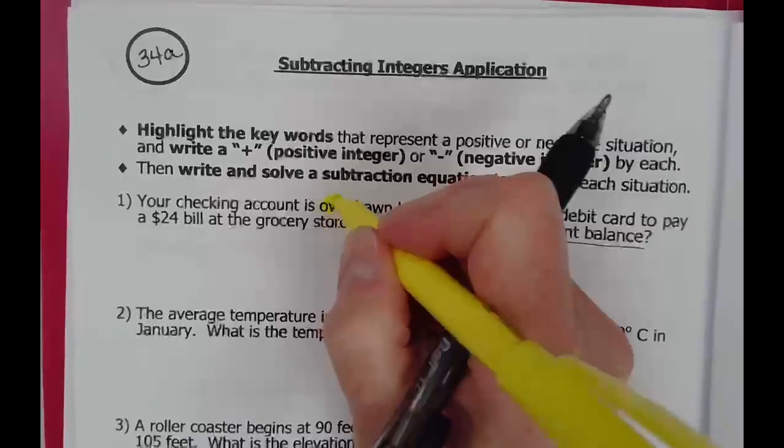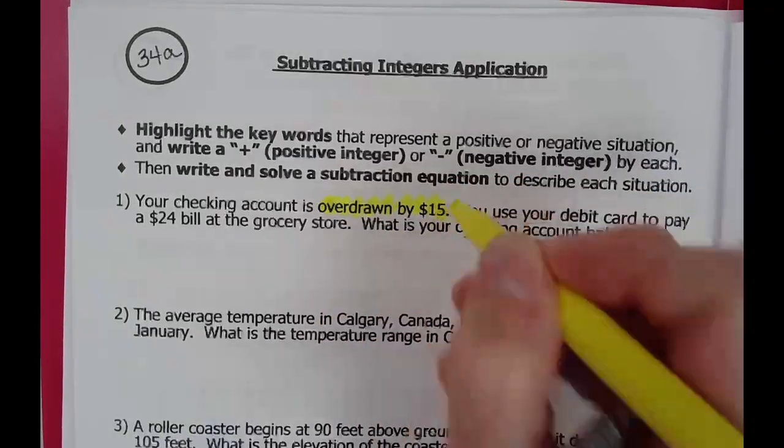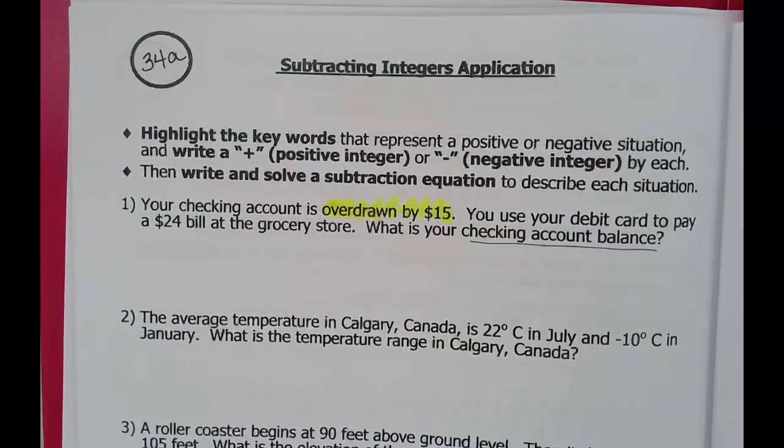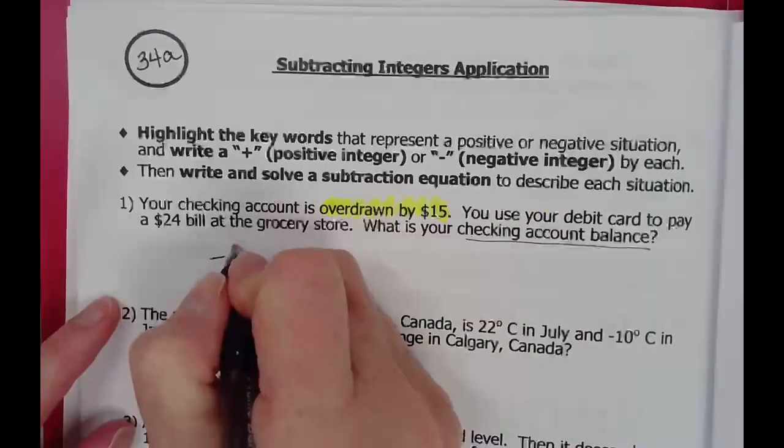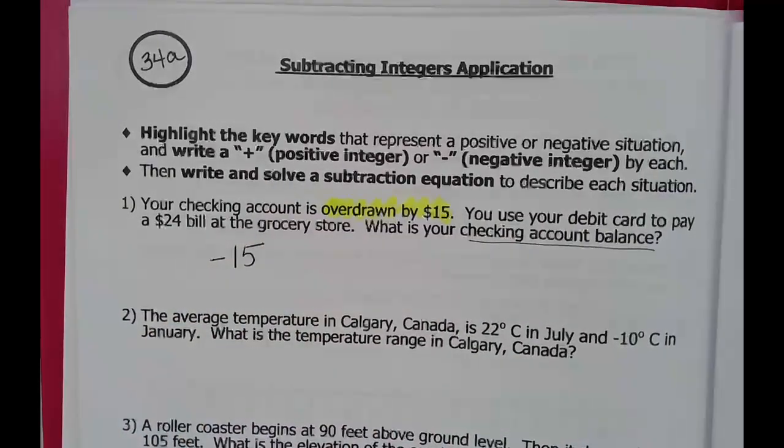What does that mean if I'm overdrawn by $15? Is that good or bad? Bad. Why is that bad? It's money that you don't have. It's money you don't have and it's negative. So I am going to start with a negative 15 balance in my checking account.